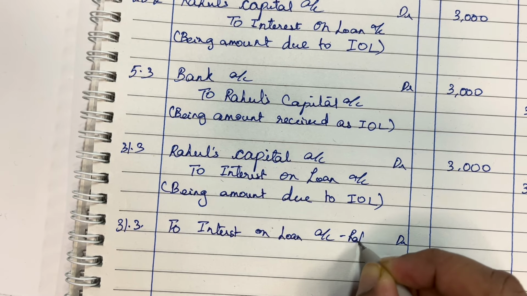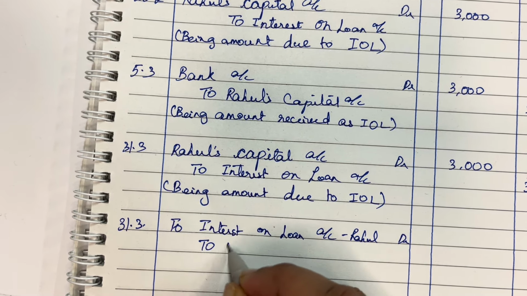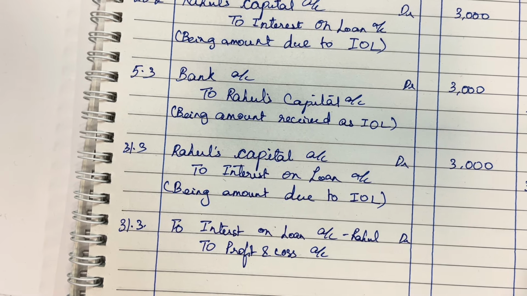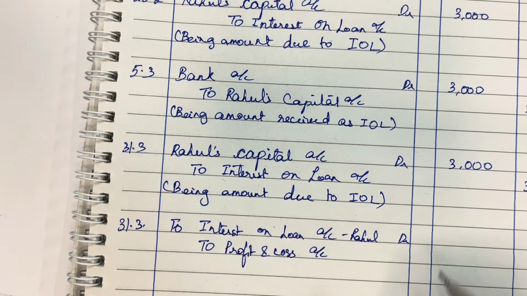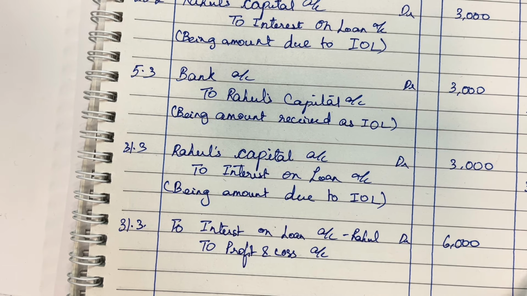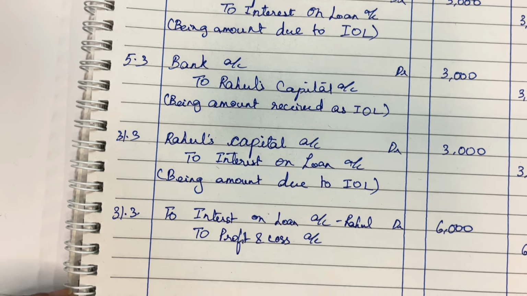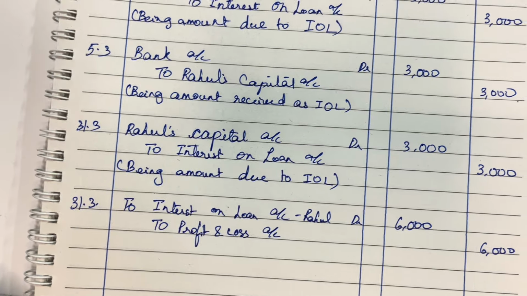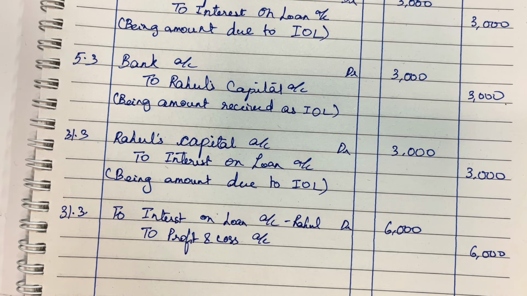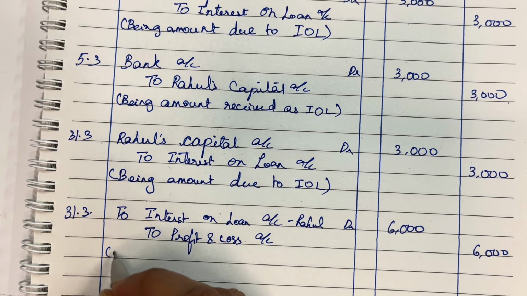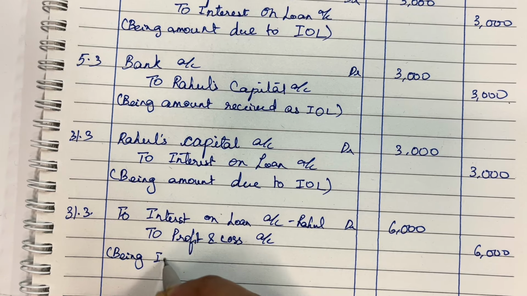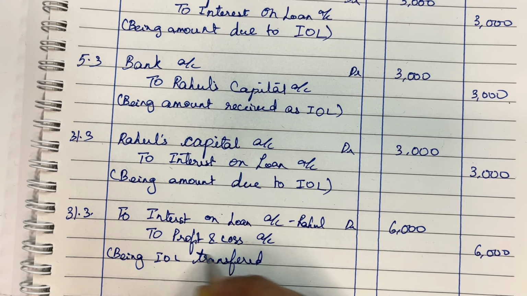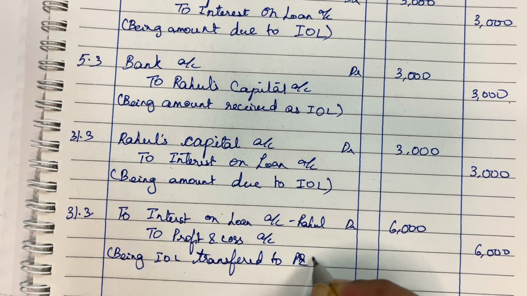We can write Rahul's account, right? To profit and loss account. Amount is 3,000 plus 3,000, 6,000. The interest amount of the 2 months, February and March, has been transferred to our profit and loss account now. Okay, our narration would be being interest on loan transferred to profit and loss account.